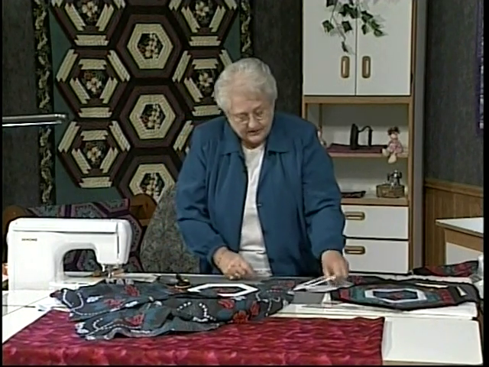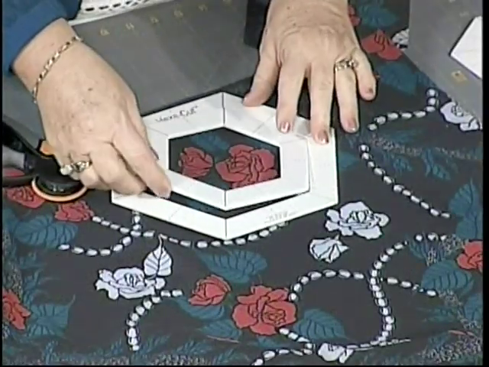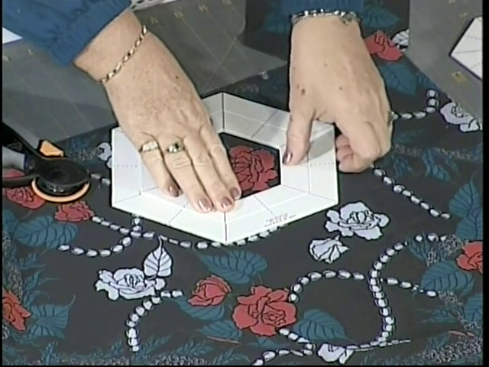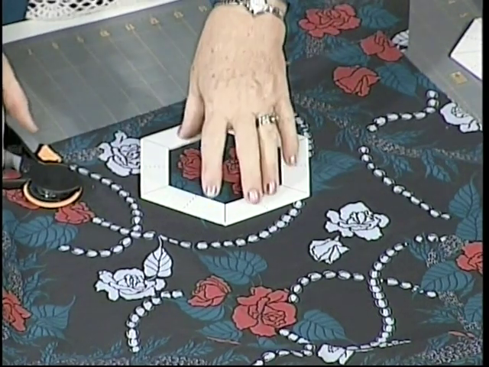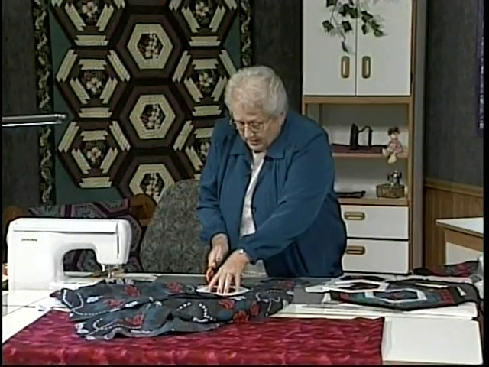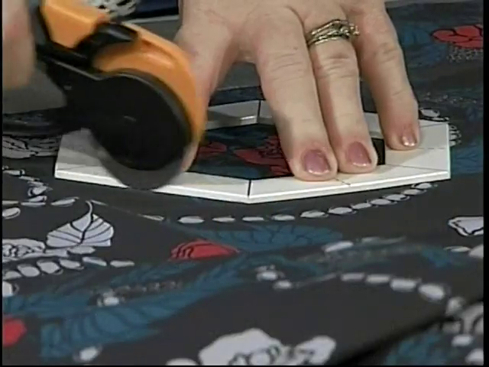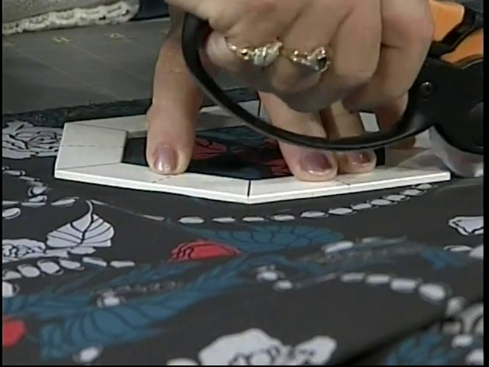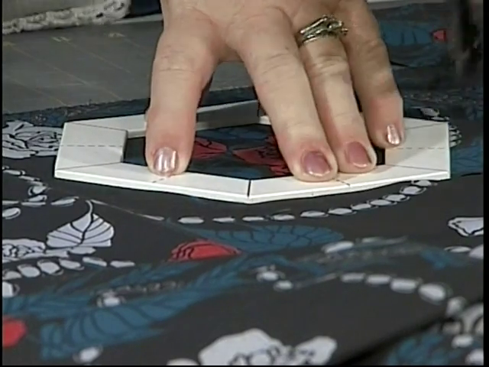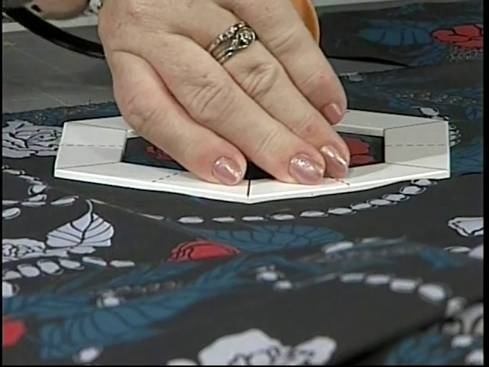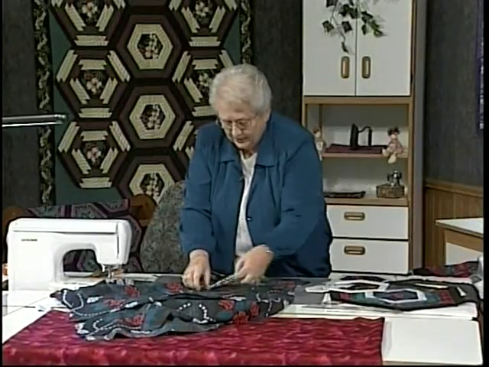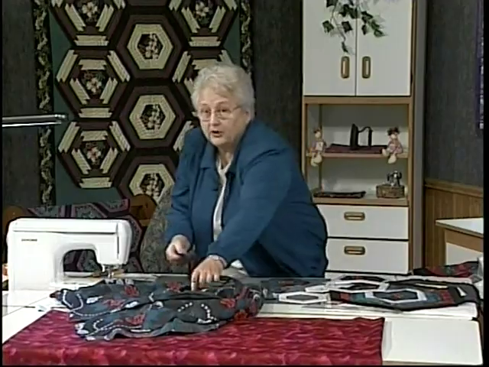So what I've done is just taken the next smaller piece, put it in here, remove it. Now it's the exact size I want, and I have outside corners. So I'm going to go ahead and rotary cut this. And one more side. And we should have our hexagon all ready.